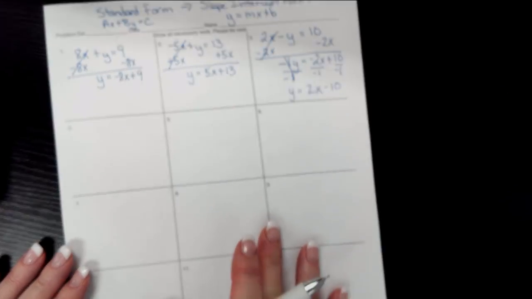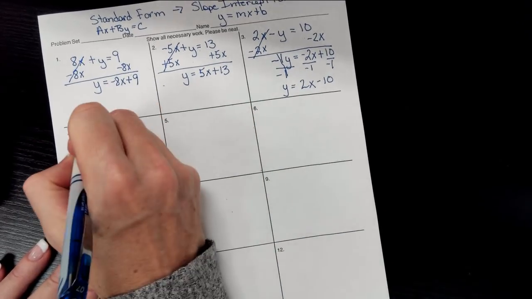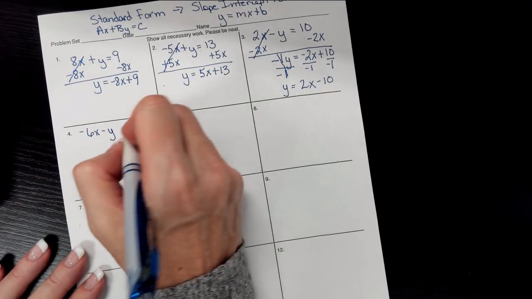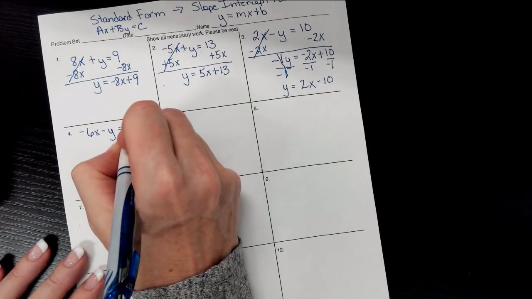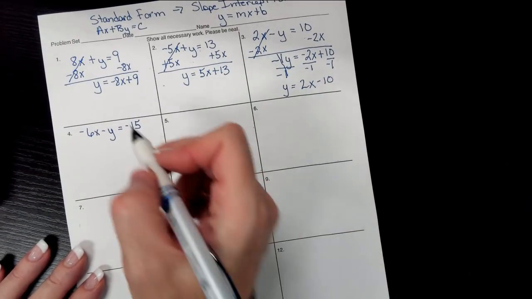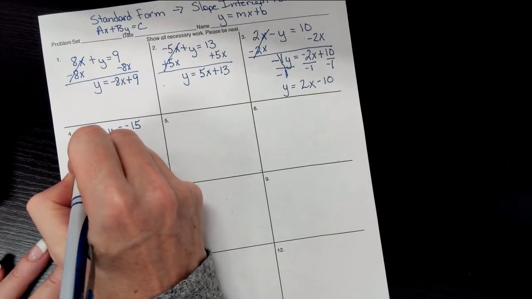Okay. All right, let's do another one like that. Let's say I've got negative 6x minus y equals negative 15. All right, we're moving the negative 6x first, so I'm going to add 6x.